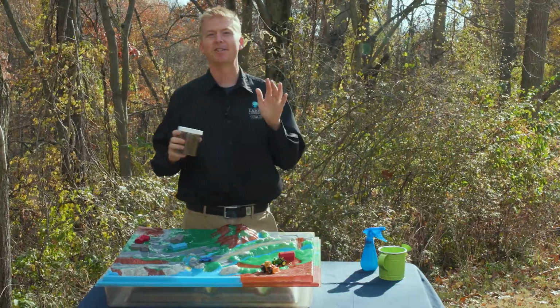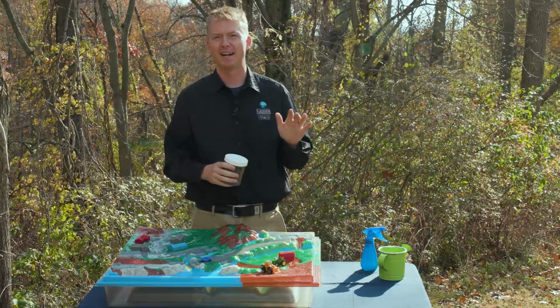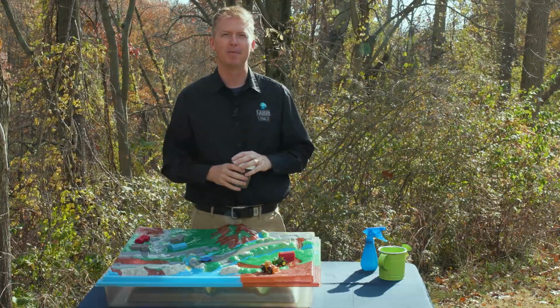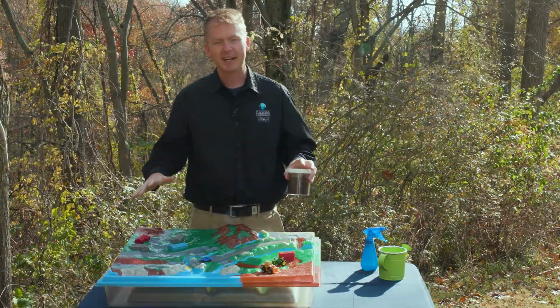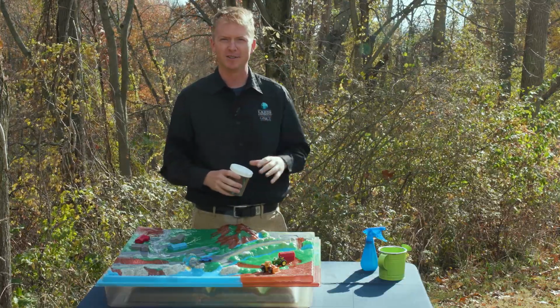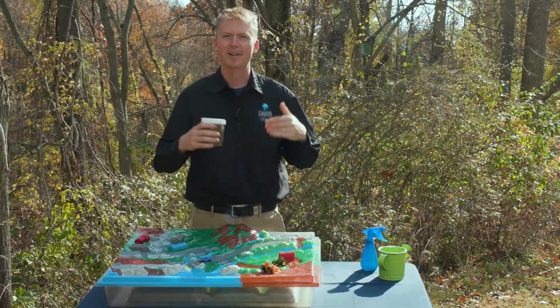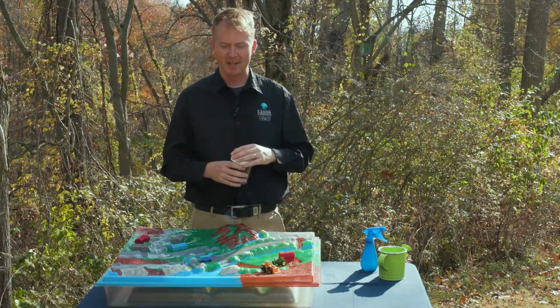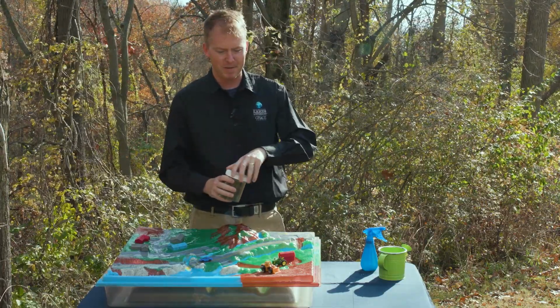I gotta tell you, this is taking me back to when I was in college. My very first internship in environmental science was taking an Enviroscape model like this around to different communities and libraries and stuff for an entire summer. So it's kind of fun 25 years later coming back to using this same sort of a model.